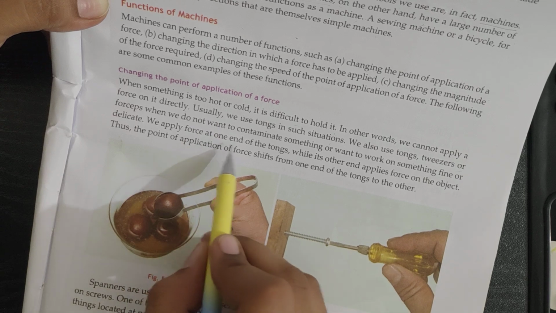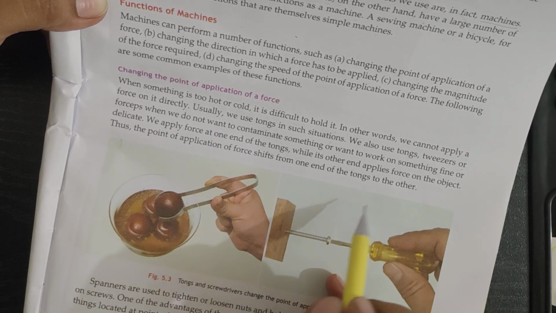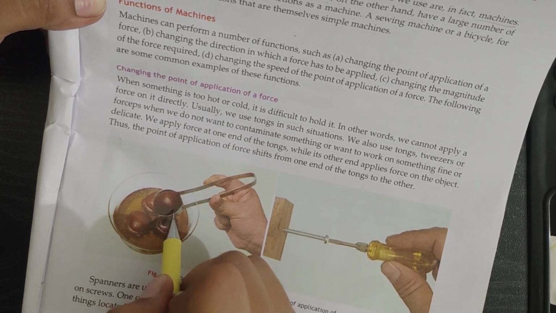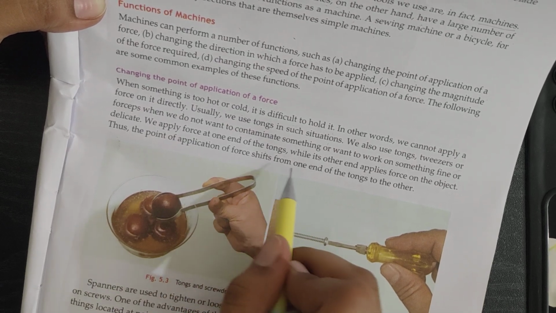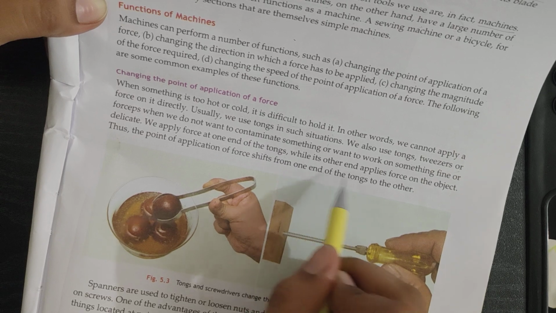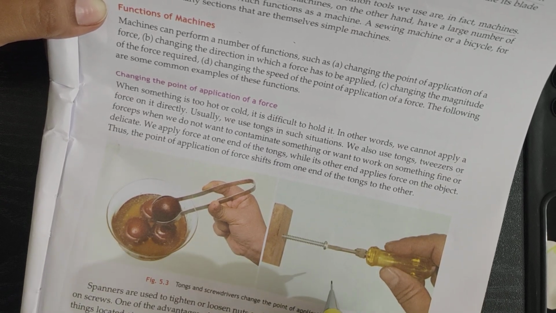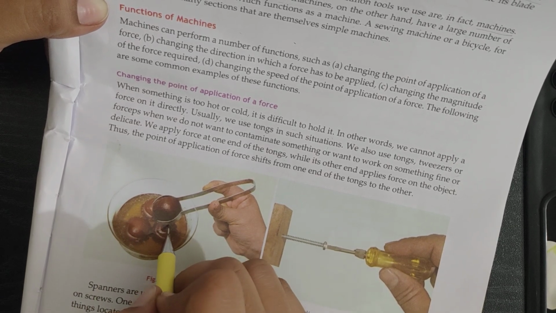So we apply force at one end of the tongs while the other end applies the force on the object. Like we apply the force here and the other end of this applies the force on the object, this one. Thus the point of application of the force shifts from one end of the tongs to the other end. This means it is a machine, because the force is shifting from one end to the other end.